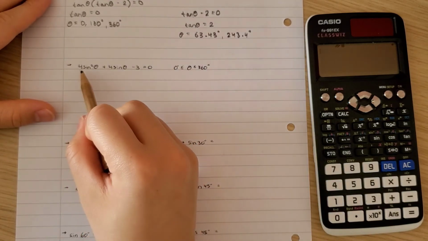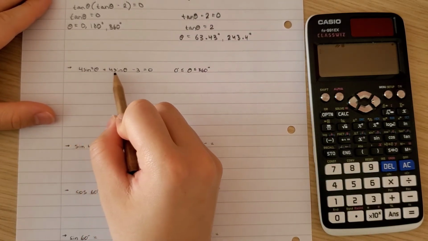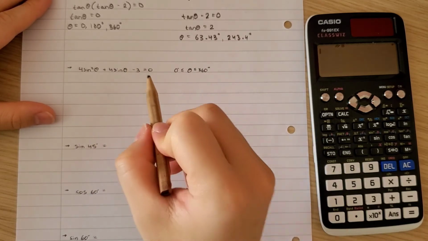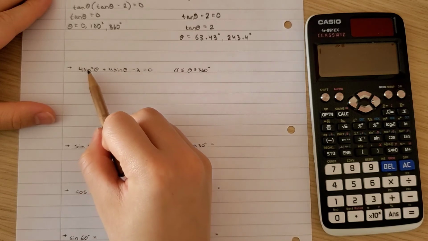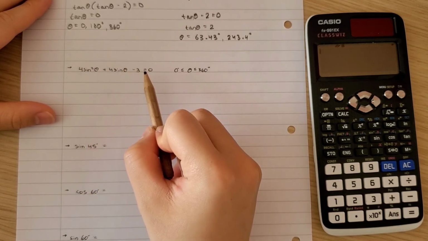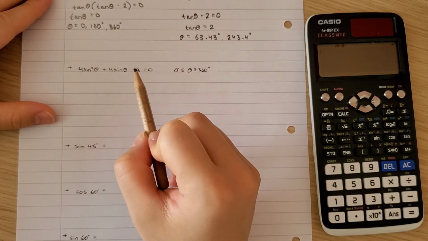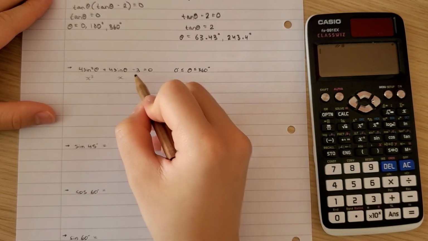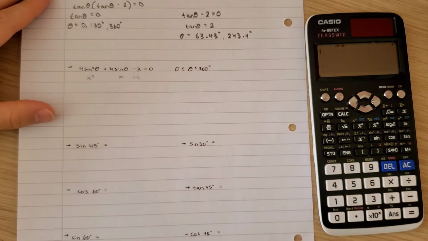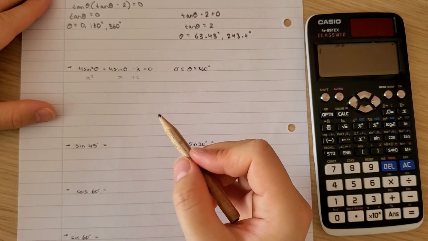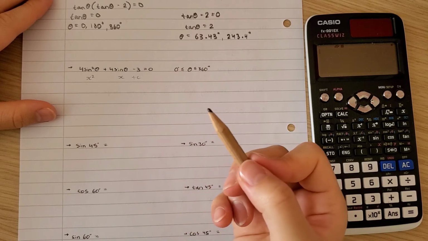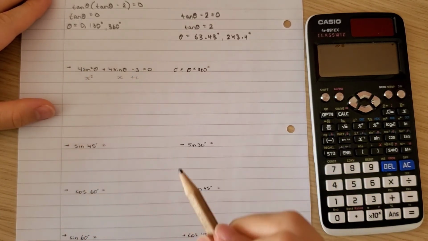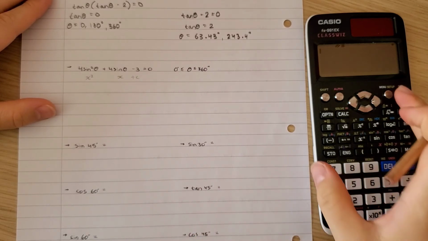For this one, 4 sine squared theta plus 4 sine theta minus 3 equals 0. So this might look familiar in that you have a squared term, and a constant. So it's similar to as if it was a quadratic, right? So we can treat it like that. You can either factorise it or complete the square, or use the quadratic formula, whatever, as long as you have sine theta equals something.